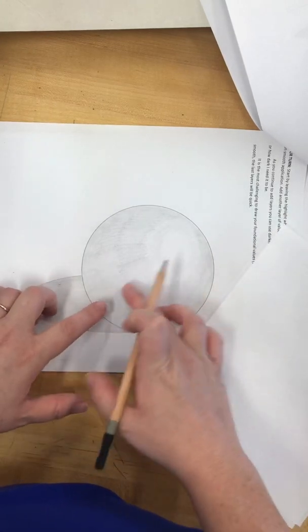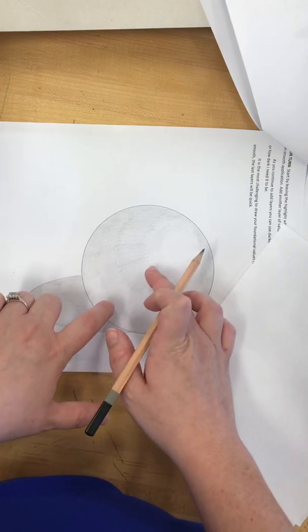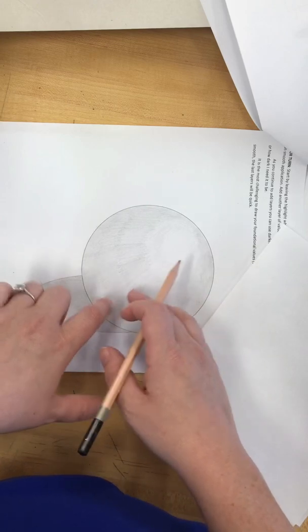So I'm going to come back in here, and I'm going to transition really, really fast in a small, like 2-inch space, go from a 3 to an 8. Hope you like it.